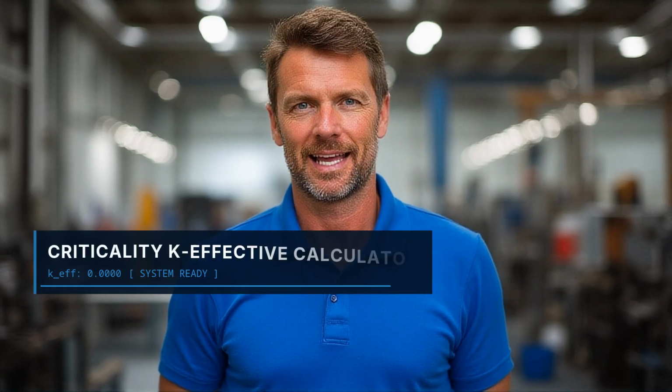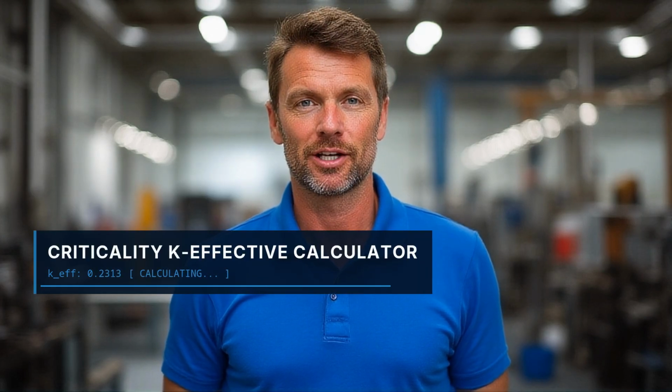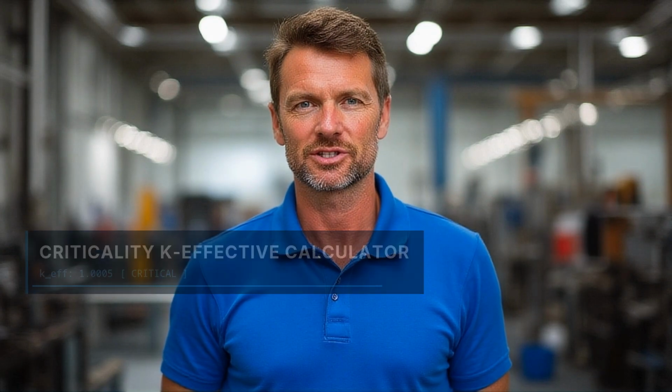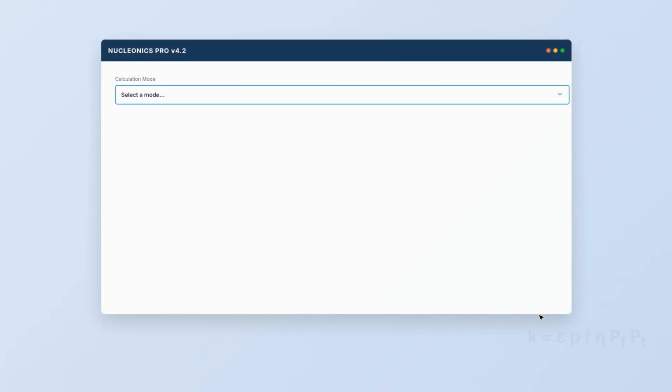The Criticality K Effective interactive calculator determines neutron multiplication factors and reactor criticality parameters for nuclear engineering applications. Let's explore the calculator interface. First, select your calculation mode from the drop-down menu.